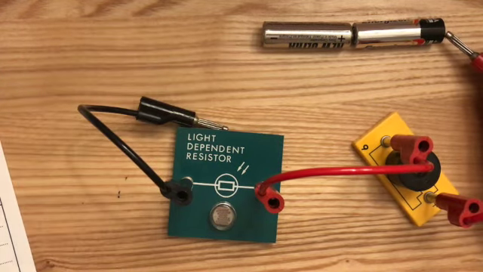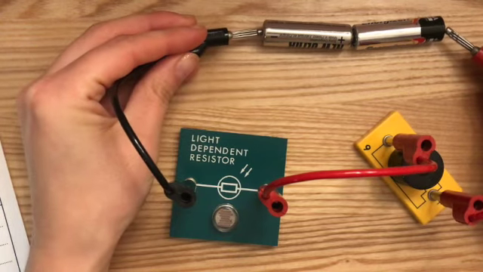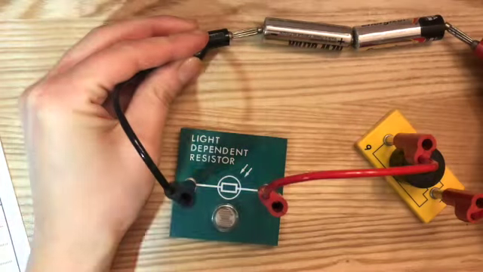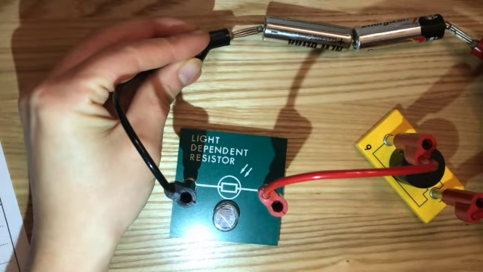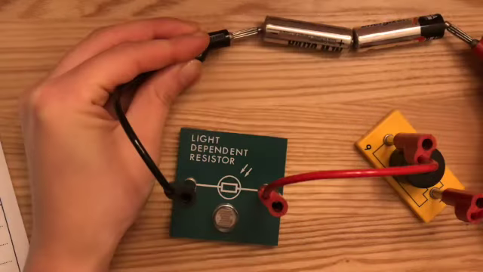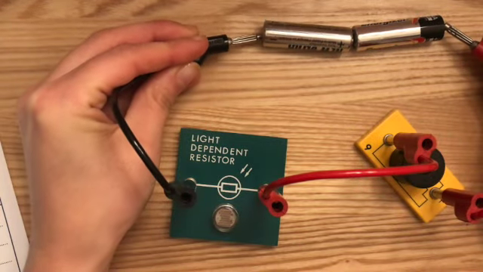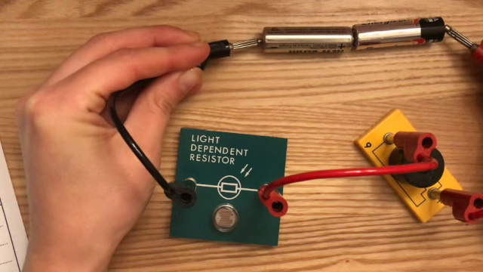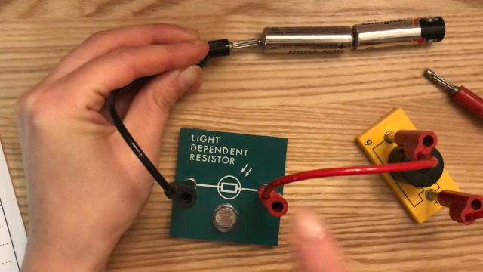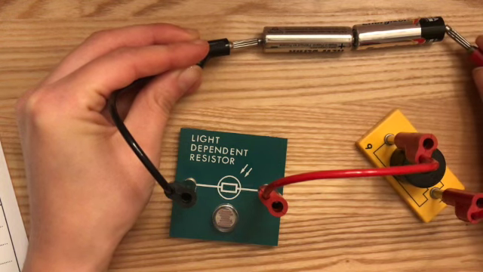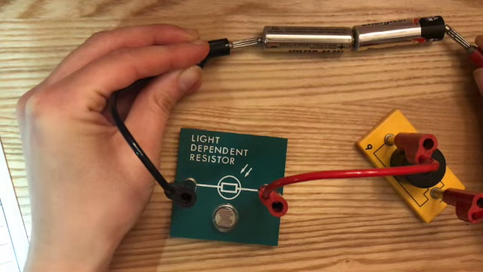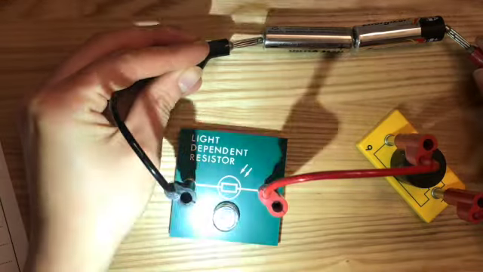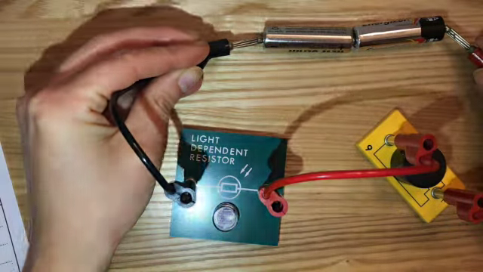Can you get your lamp, and then can you shine it onto the LDR? So you can hear that when we shine light onto it, what it actually does is it lowers the resistance. So it makes the resistance lower, which means that more current can flow through. If we try shining it closer, will you make it go really close? And then further away, and keep adjusting.